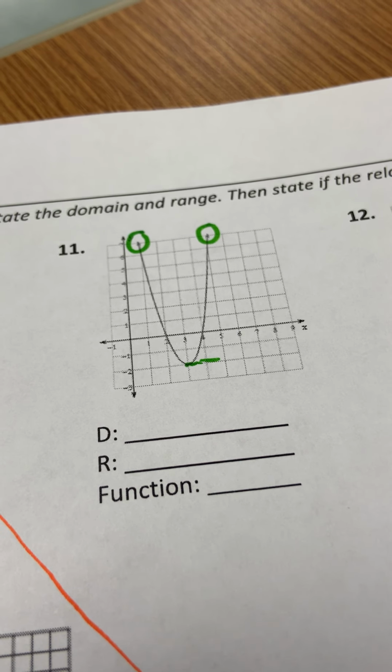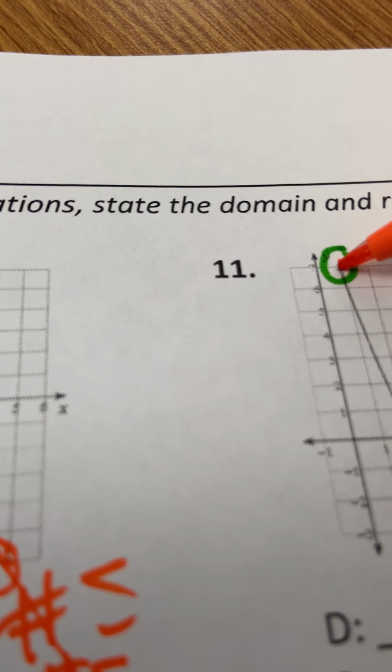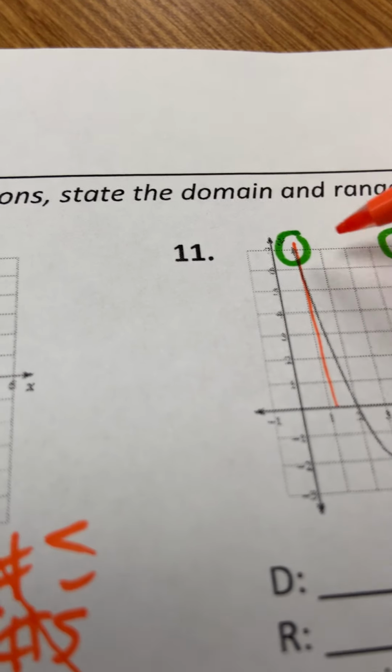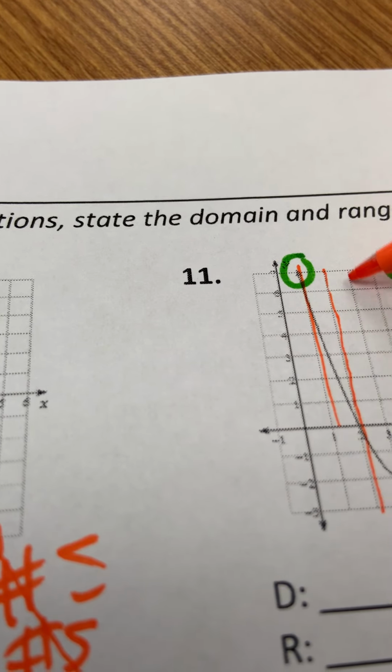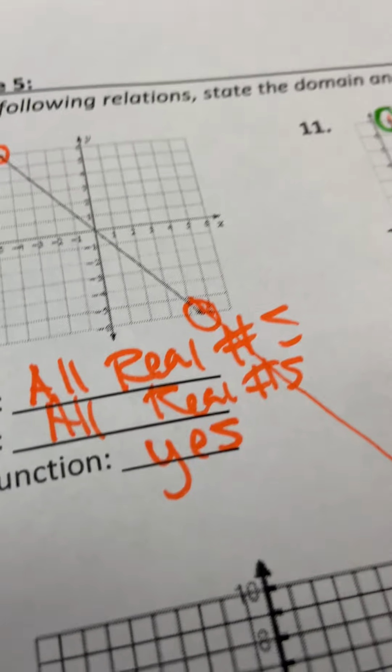Okay, I lied. I forgot. I'm going to look at if it's a function or not. If I were to do the vertical line test, even though it looks like it would fail, it really doesn't. It passes. So yes, it's a function.